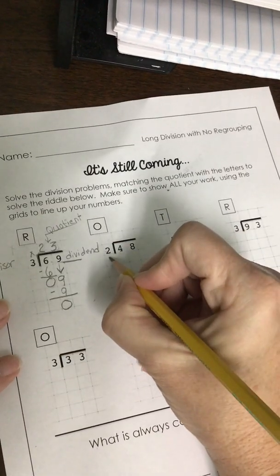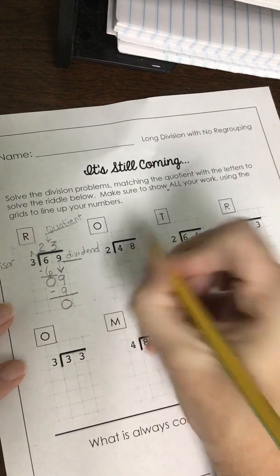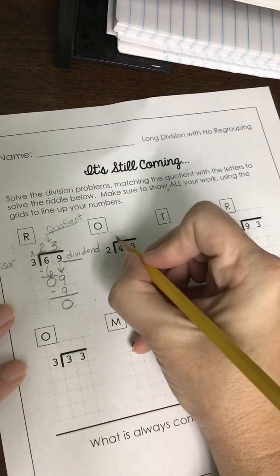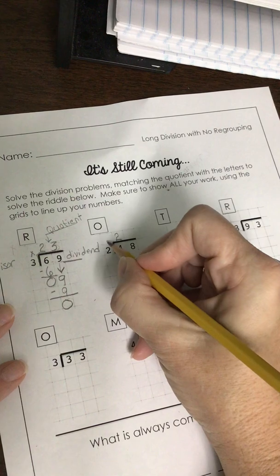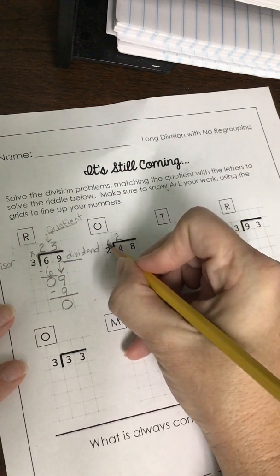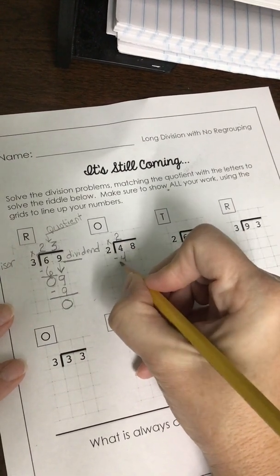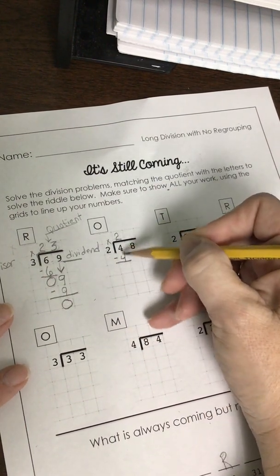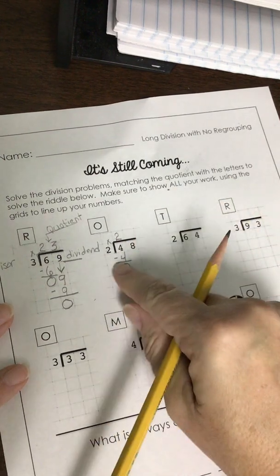My divisor is 2. My dividend is 48. How many equal groups of 2 are in 48? Well, I know my math facts, and I know that 2 times 2 is 4. So there is the first number of my quotient right there. Now I have to multiply my first number of my quotient by my divisor. 2 times 2 is 4. And I'm putting my product right there under the number I was working with. The difference between 4 and 4 is 0. 4 minus 4 is 0.